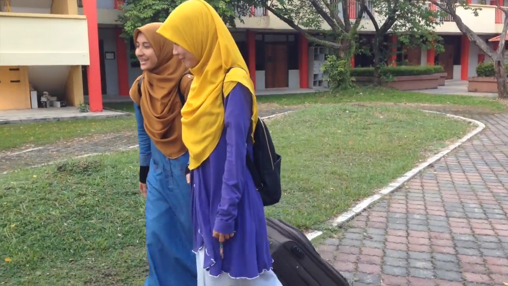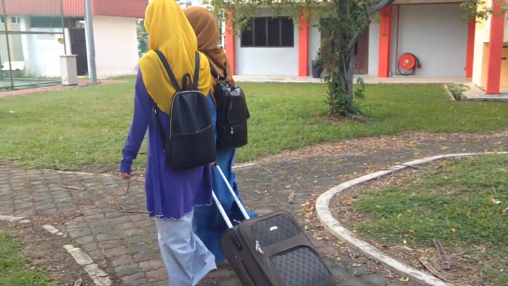Then they very easily move their luggage.